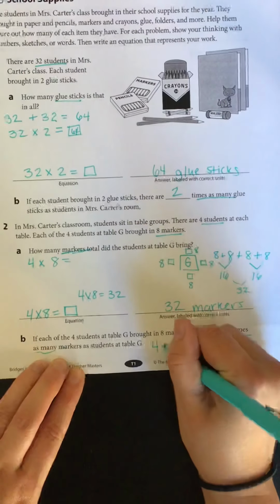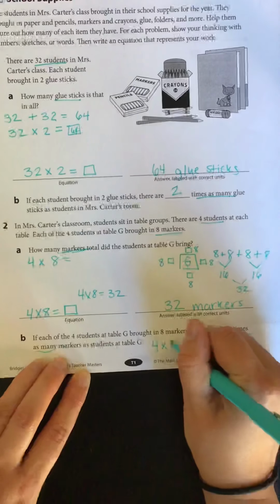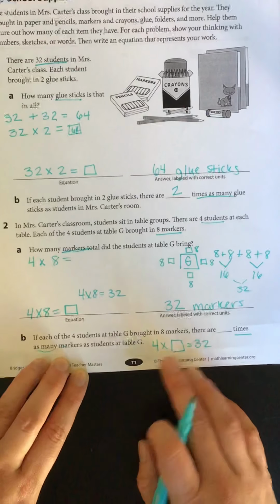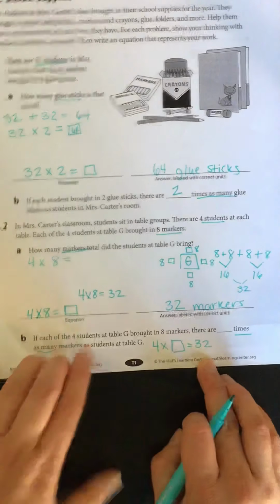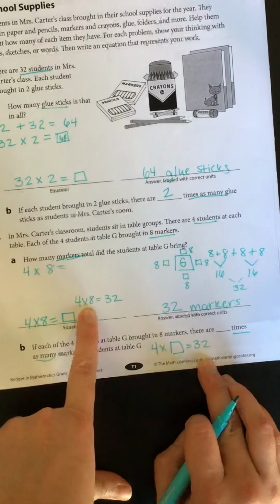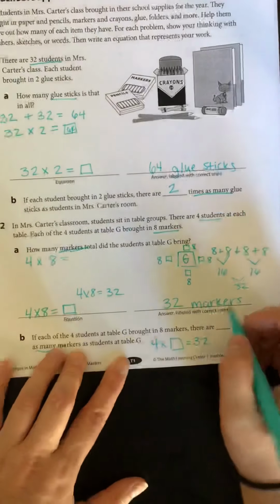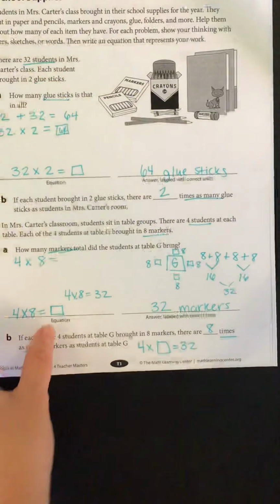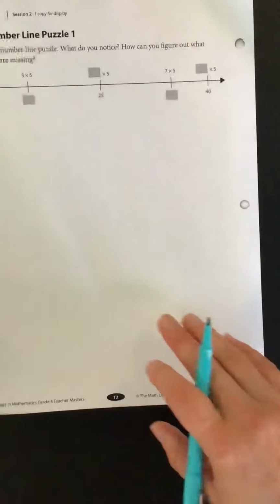So I know I've got times something, but I know my answer is this. So I'm looking for this missing number here. So I know 4 times something is 32. Well, we just solved up here that's 8. So what that means is that there are 8 times as many markers as there are students at table G.